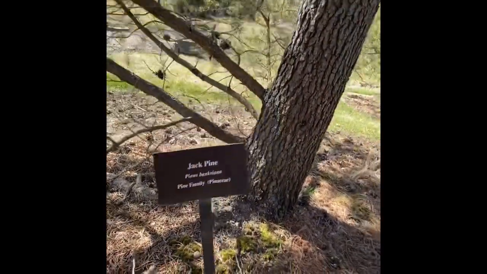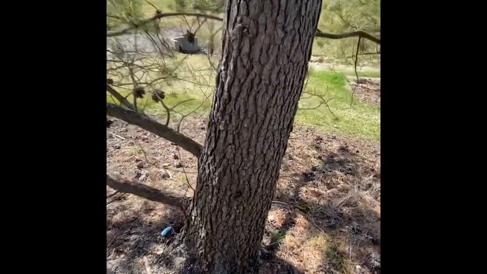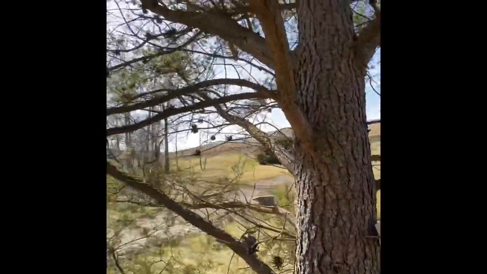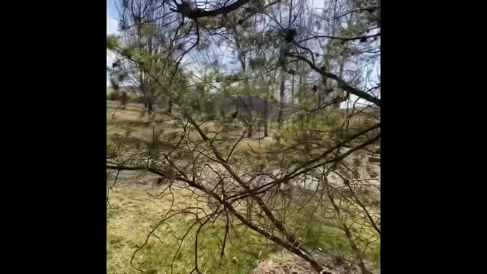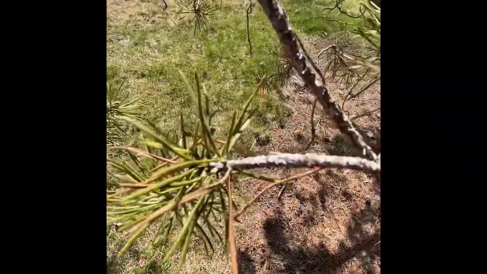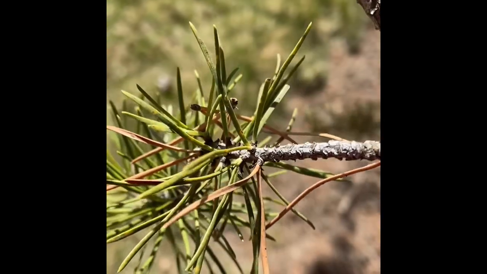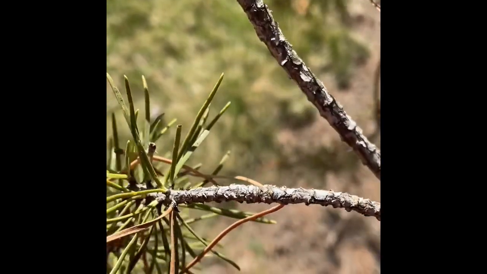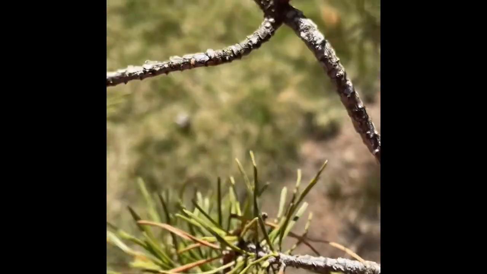So that's your lovely identification marker. Make note of that really thick bark. And again, this is going to be part of your pine table on the second page of the lab you need to complete. So I'll be showing you the needles and the cones here in just a second as well.